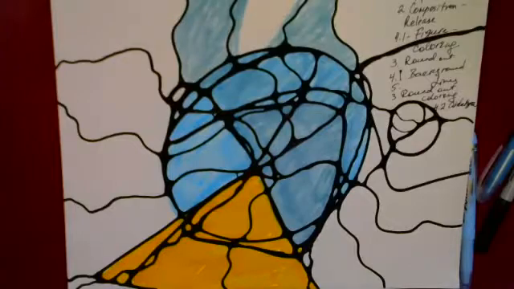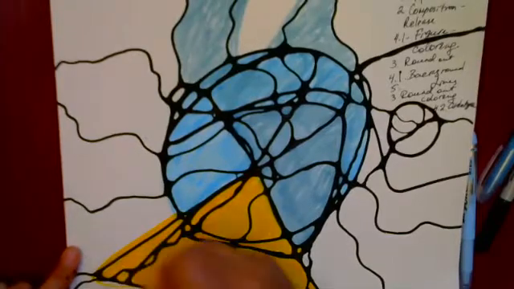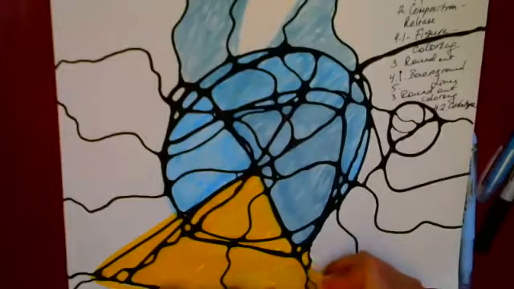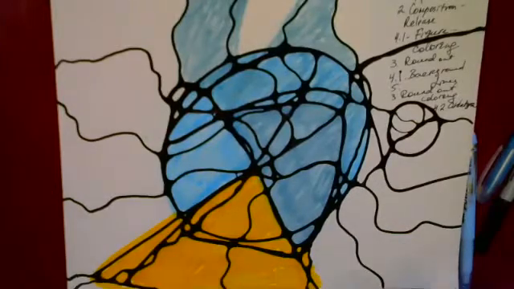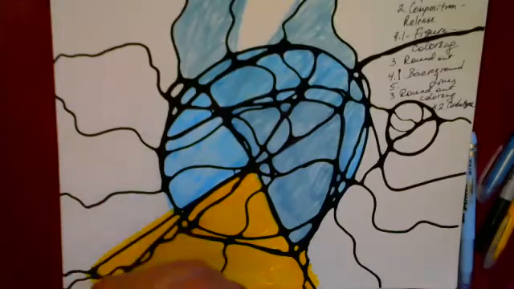Yeah, that's my yellow triangle. Okay. I'm going to color this circle purple.